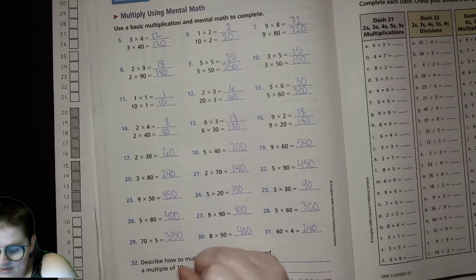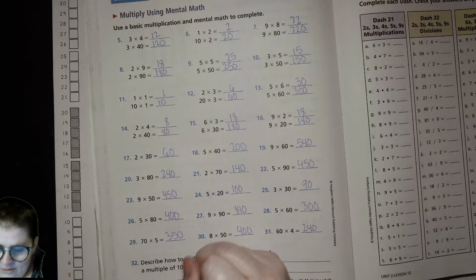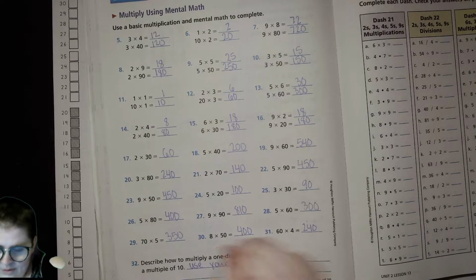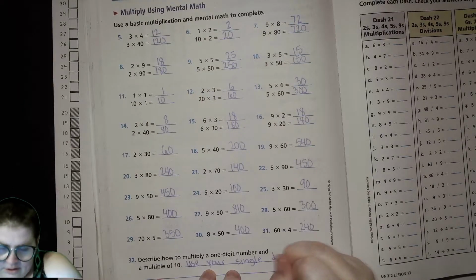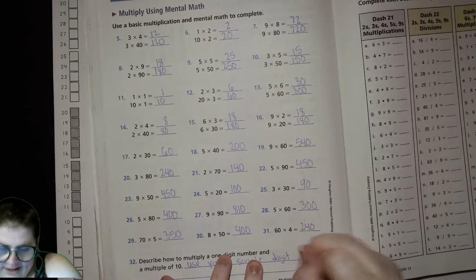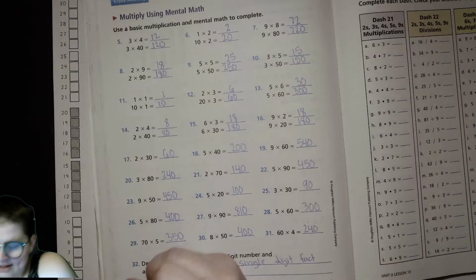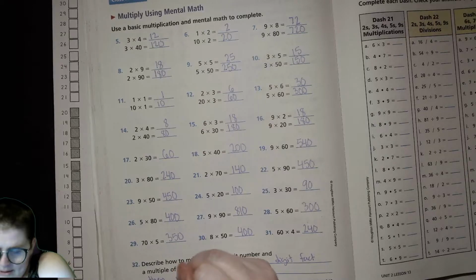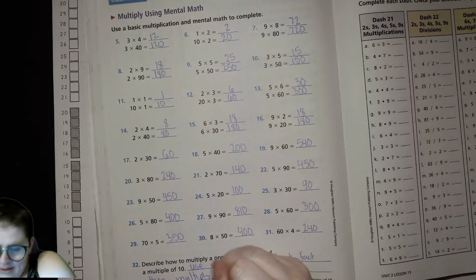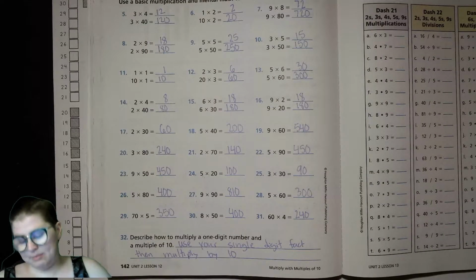So use your single digit fact, then multiply by 10. Right, that's one way to describe it, but if you have something similar, you can.